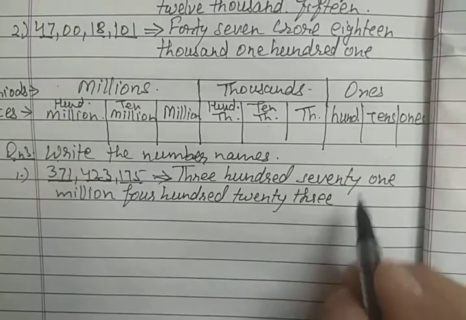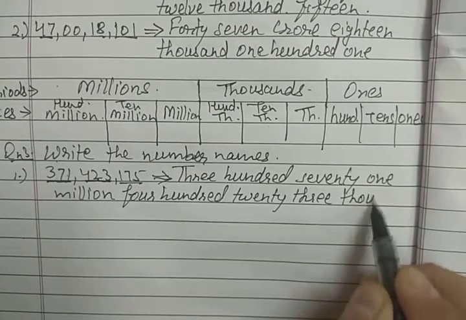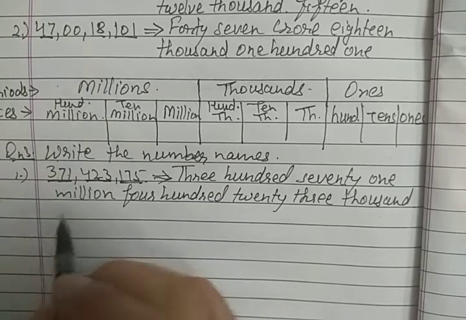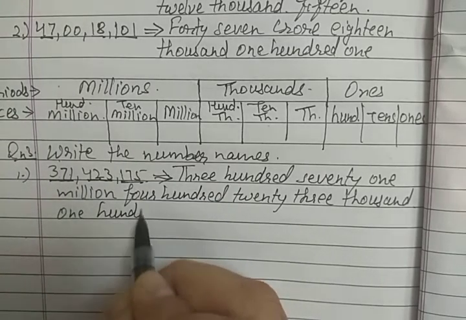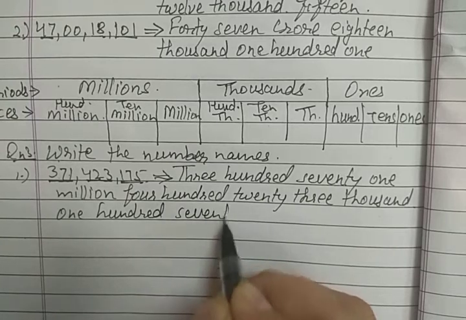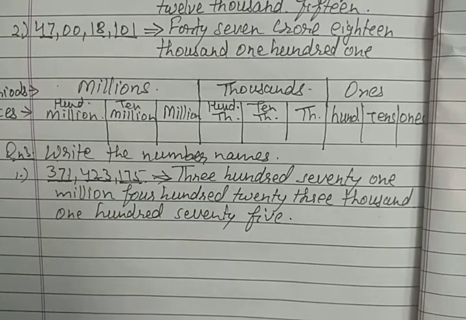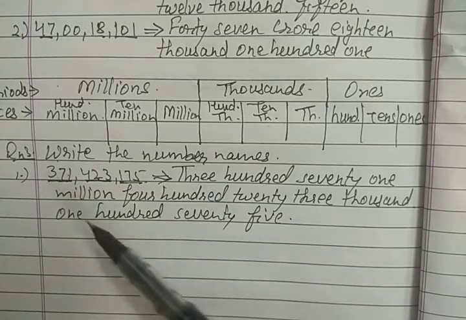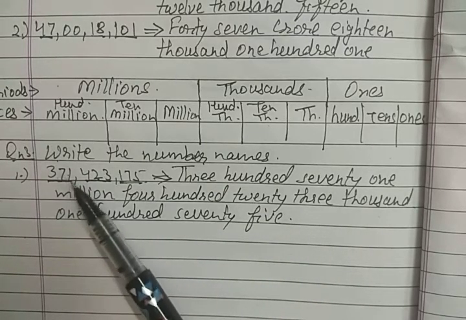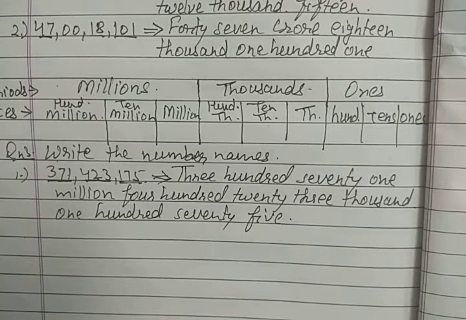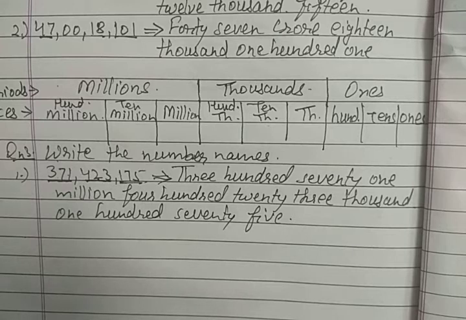Now we'll write the period, thousand, and then again read these 3 digits together, 175. And you know that we don't write the period of the ones period. So this is the number name. 371 million 423 thousand 175. So in this way we can write the number name for the given numeral.